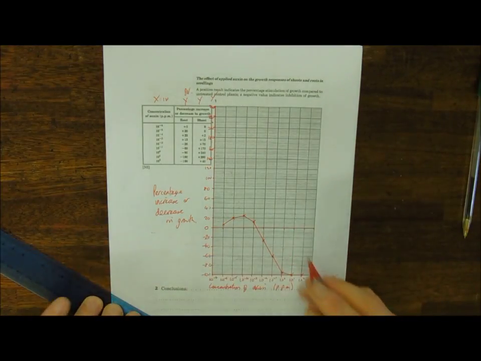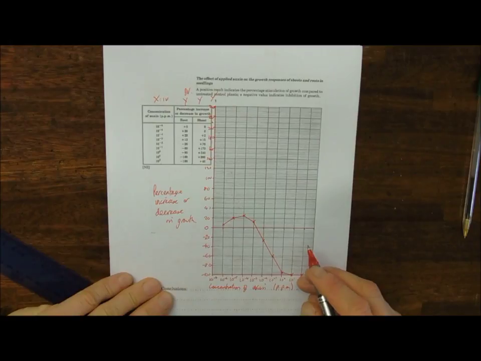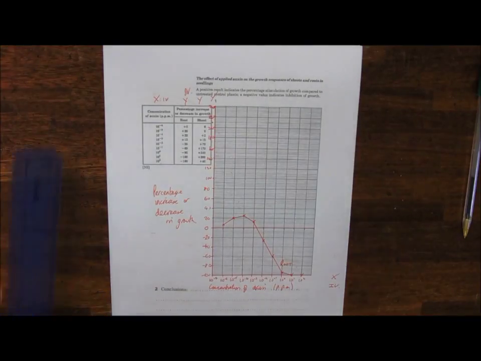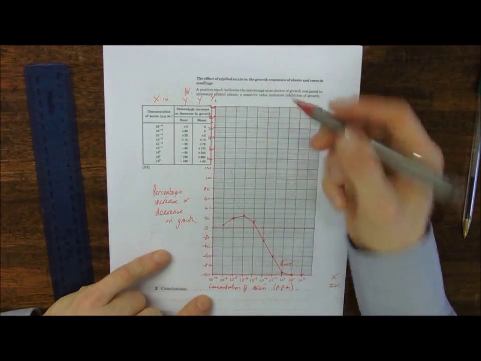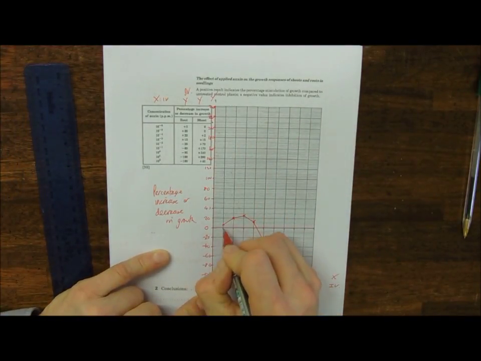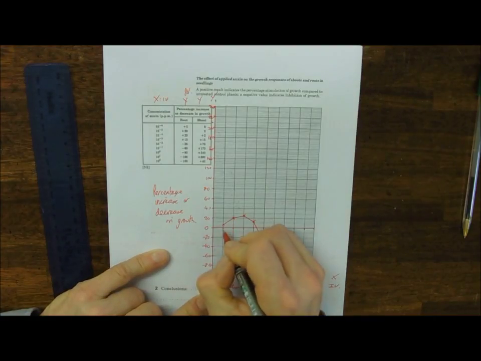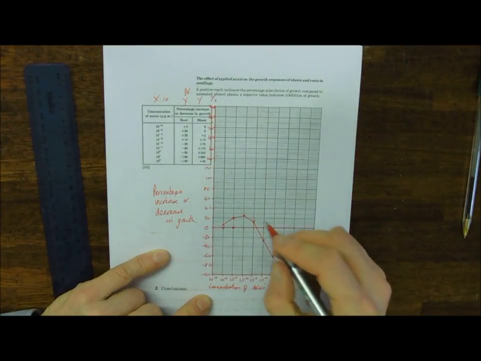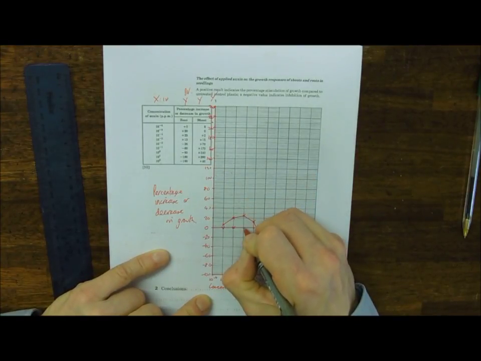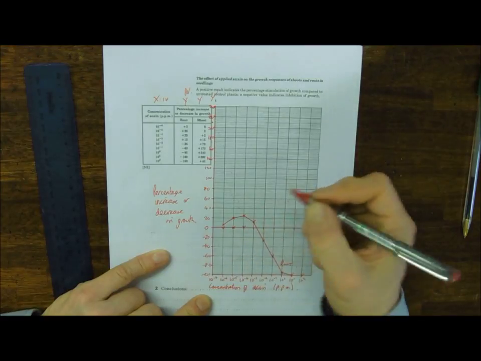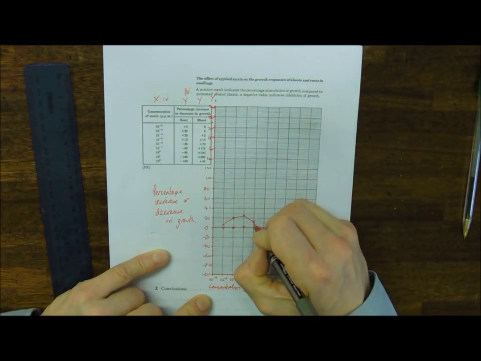Now I'll label my line. I'm going to label my line as root. Let's plot the shoot data. We have got excellent points, 0 and 0 to start off with. 0, 0, 10 to the minus 4, plus 2, 15. So these are almost on top of each other.